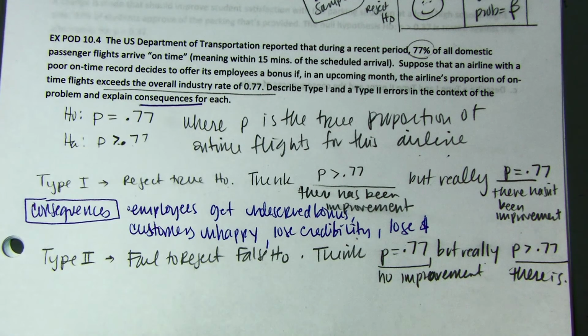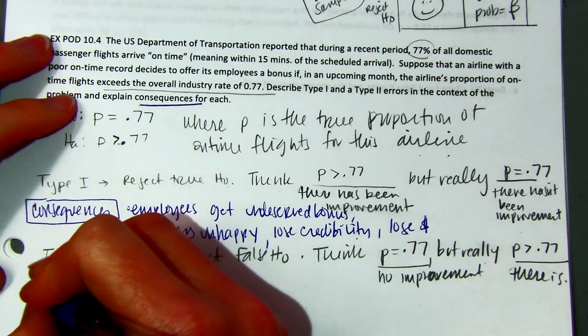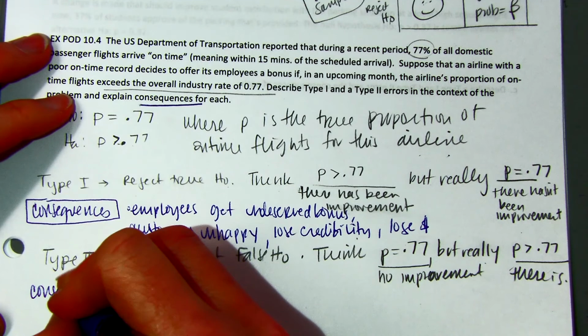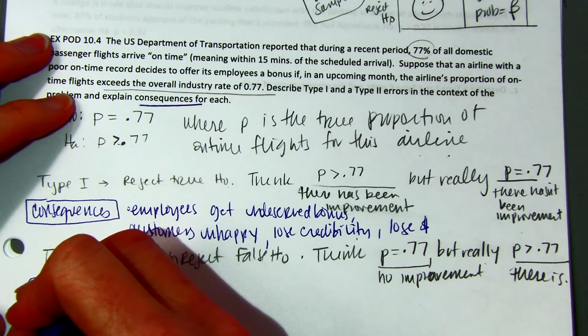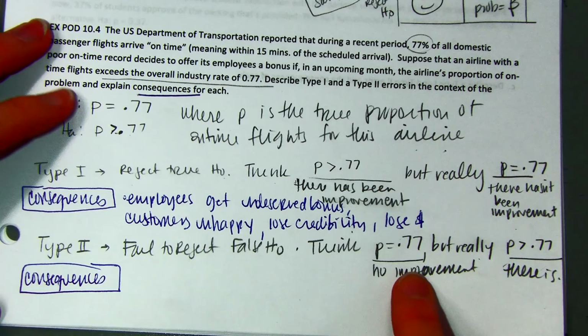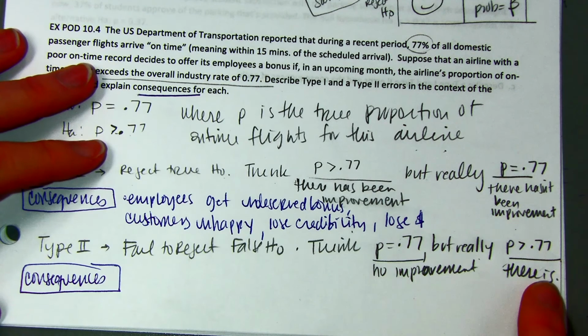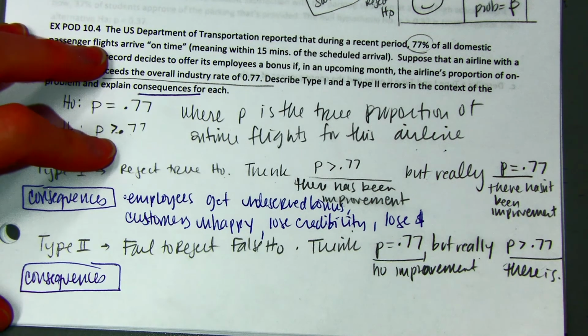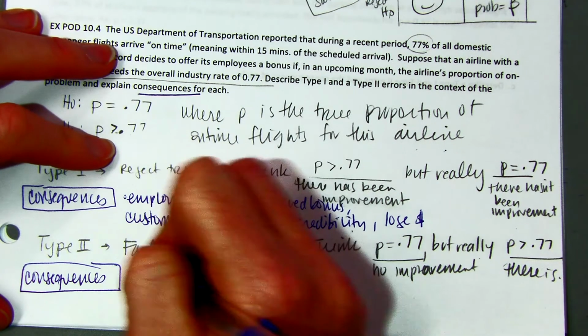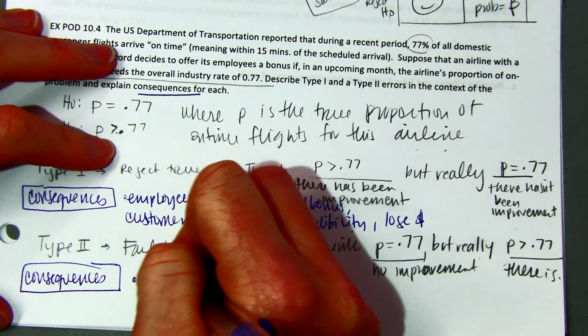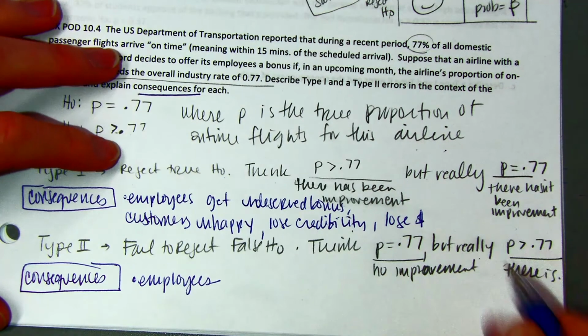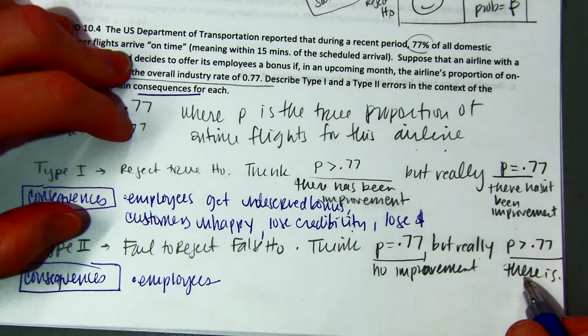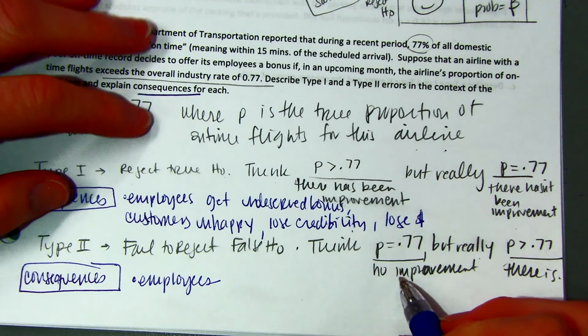Now, type 2 error. So in this one, they think that they have had no improvement, but really they have. And so employees are going to be bummed because maybe they worked their butt off and they really have improved, but they're not getting their bonus.